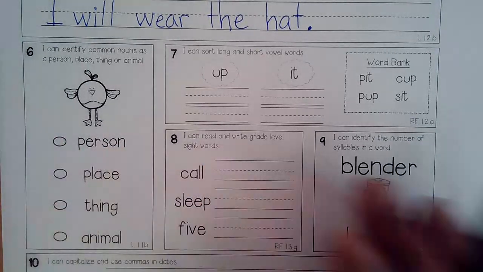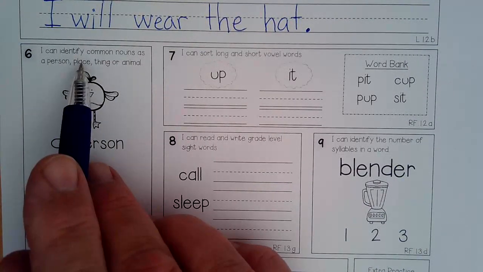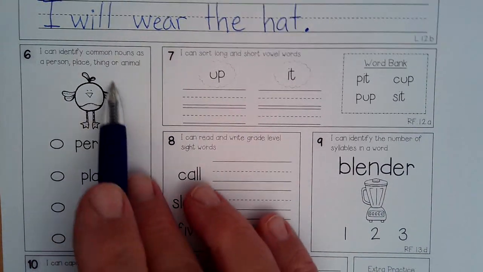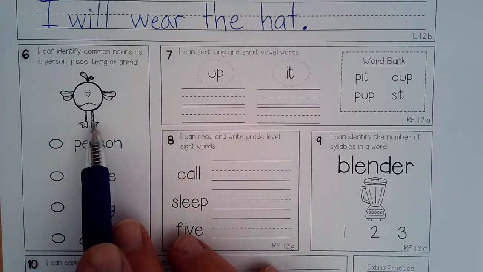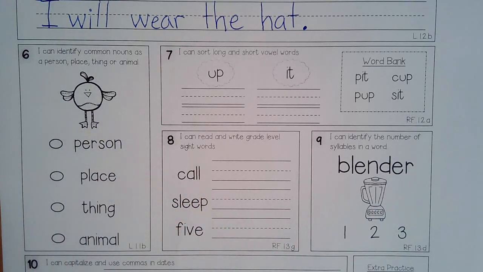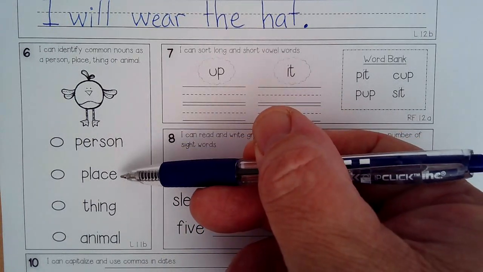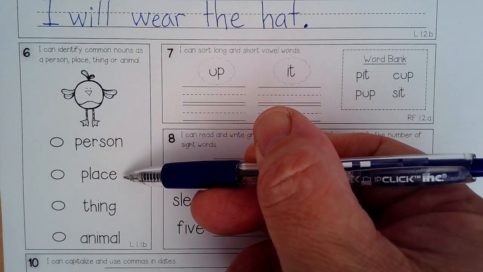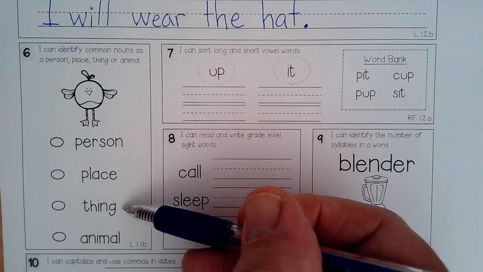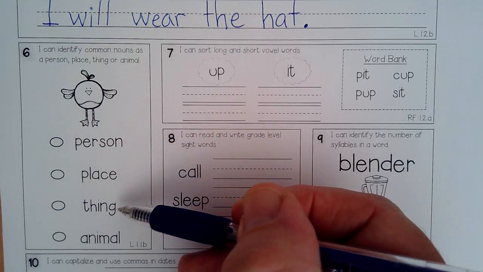Here we go. Number 6. I can identify common nouns as a person, place, thing, or animal. And let's see. This is a circle with, it looks like wings and a beak. And, you know what? I see what this is. This is a bird. And a bird is not a person. And I would never say, okay, everybody, let's meet at the bird. No, it's not a place. In my brain, I would say that a bird is a thing.